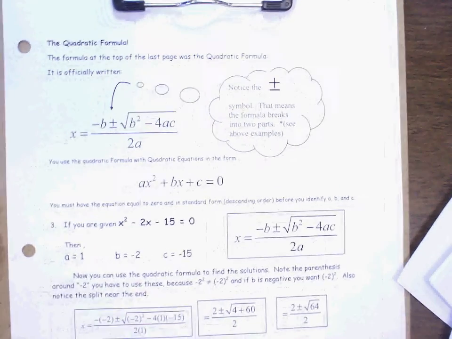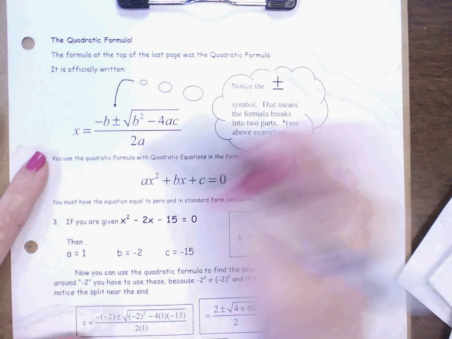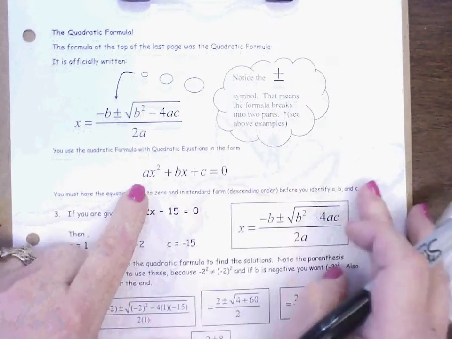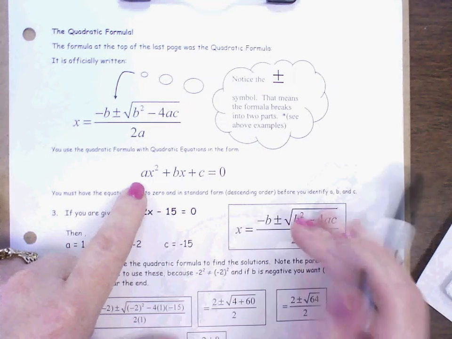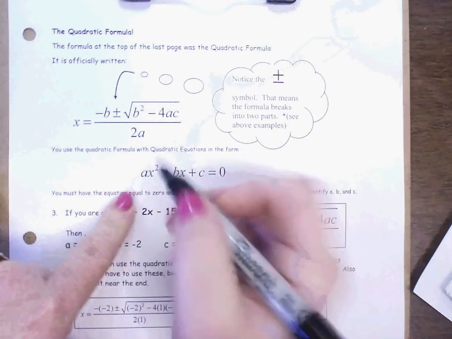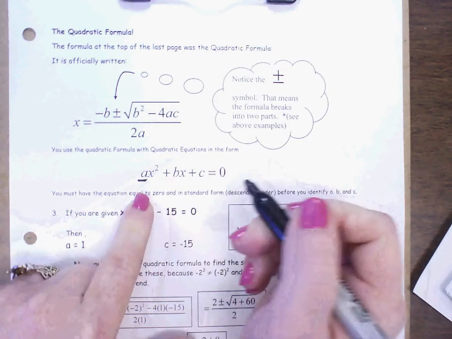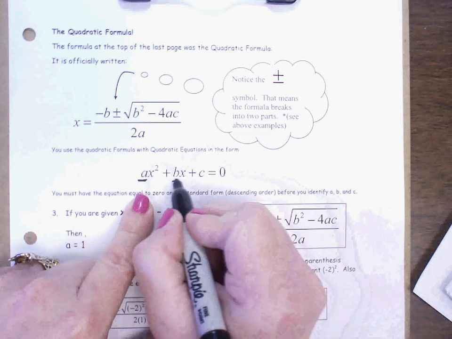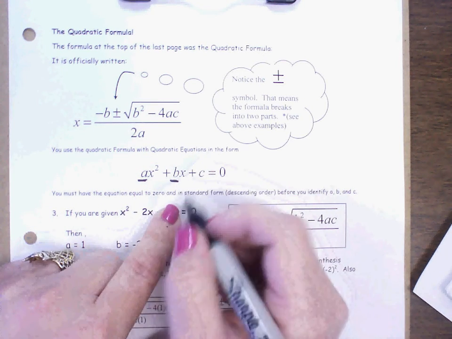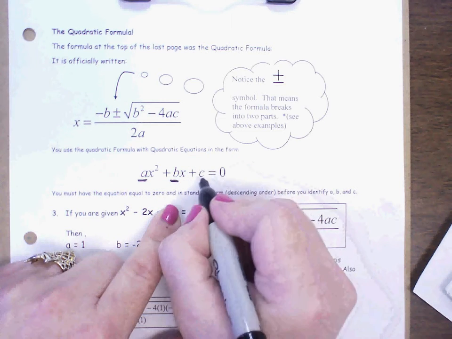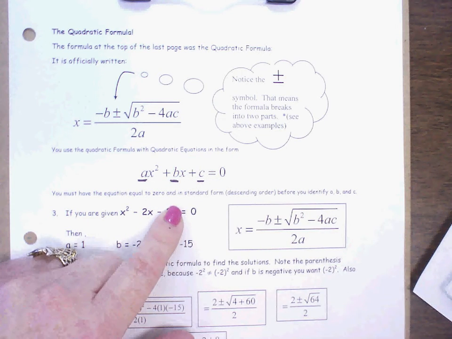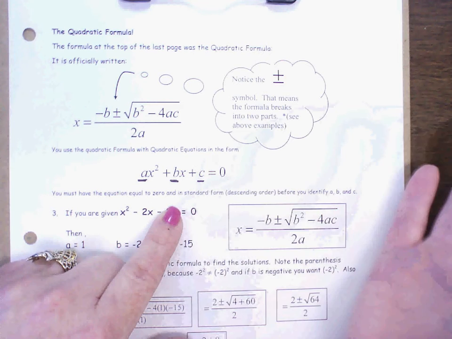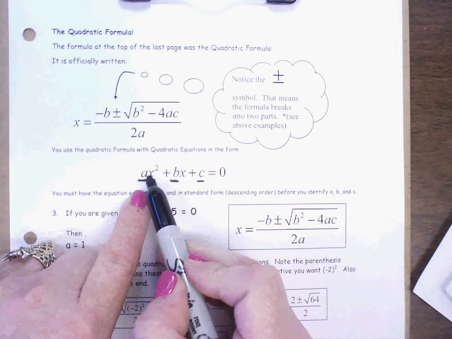All right, so that is the quadratic formula. And again, you have it on your reference sheet. If you need to take a look at your reference sheet, this is just a little bigger. Now you need to know what is A, what is B, and what is C. A is your quadratic term because it's paired up with the x squared. B is your linear term. And C would be your constant, okay? Now C is also your y-intercept. We've already learned this last week.